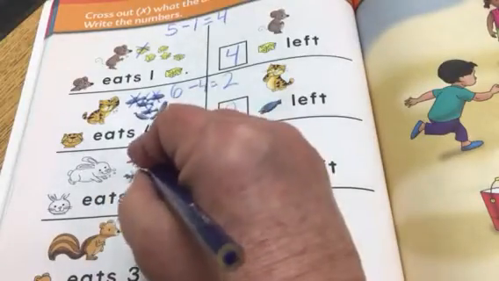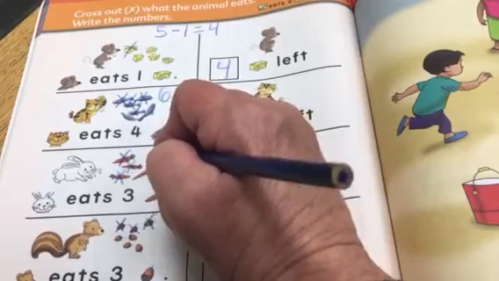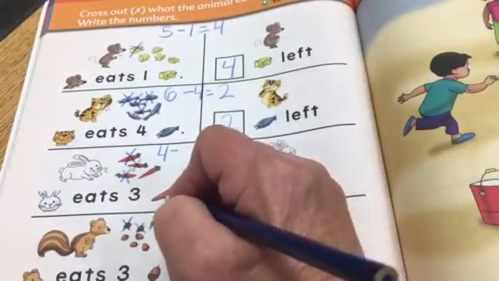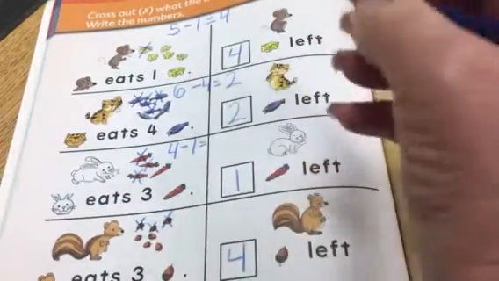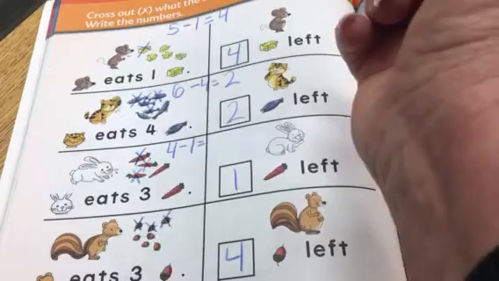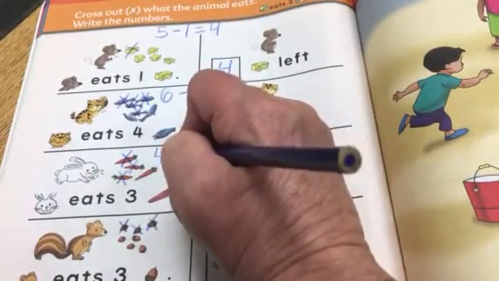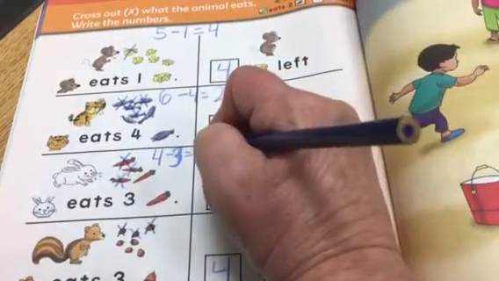Little rabbit started out with 1, 2, 3, 4 carrots. How many did he eat? Just 1. So 4 take away 1 means we have 3. My mistake. He ate 3 of the carrots. How many did we have left? Just 1.